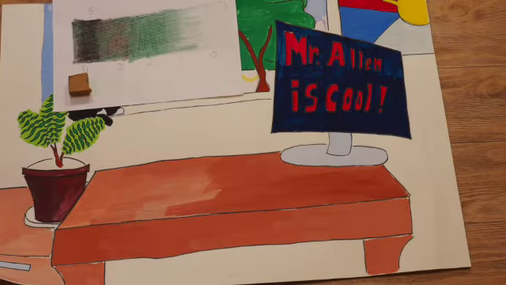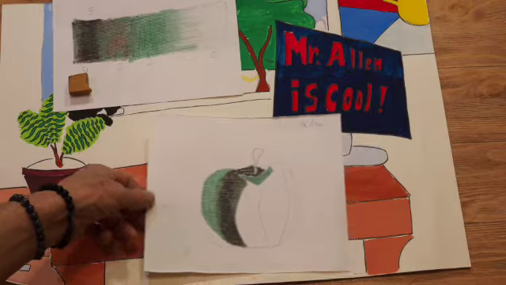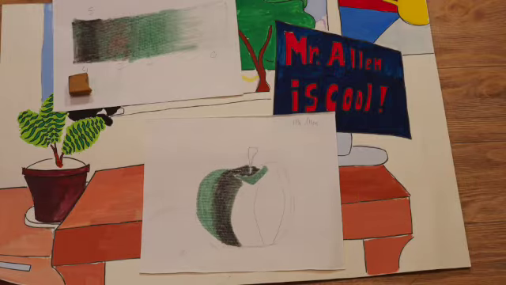Okay, so now it's time to put these to use. The value scale, as I said, is mostly a way to practice and get familiar with the techniques. Now it's time to do a bit of drawing. So here is an apple, or a drawing of an apple. And I've done it partially, but I've left some of it unfinished so you can see how the process goes.